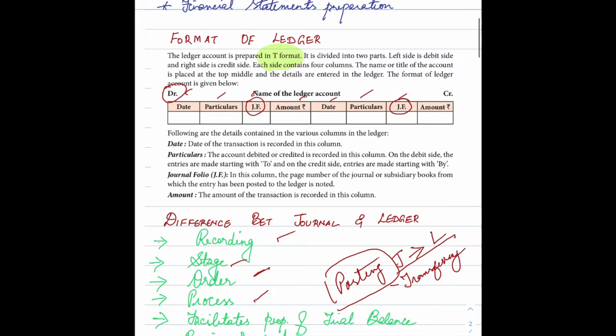We have already discussed what facilitates the preparation of the trial balance. Of course, it's not the journal, but the ledger only. Likewise, what will be the basis? To prepare a journal, we need source documents. What are source documents? Like voucher, cash memo, cash receipts, debit note, credit note. All this we need to make recordings, whereas for a ledger, the journal only is the basis.